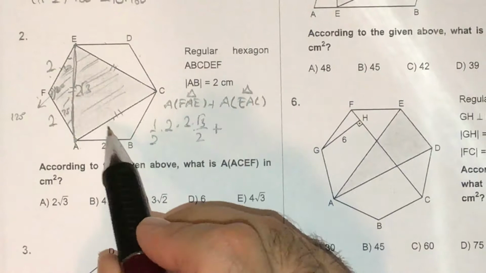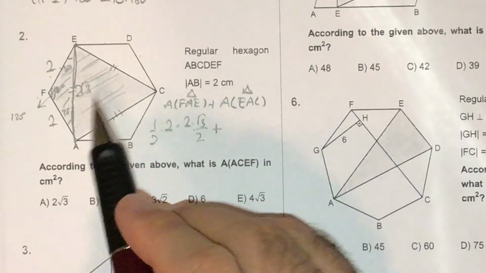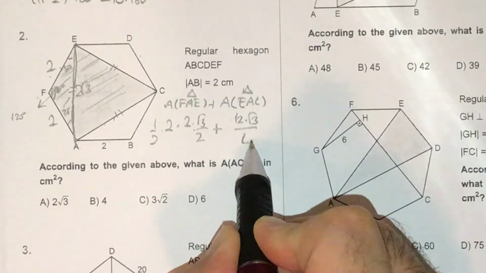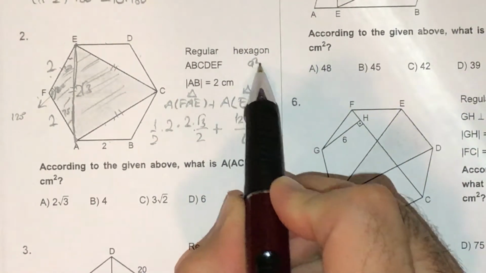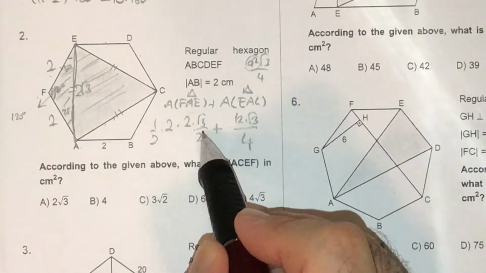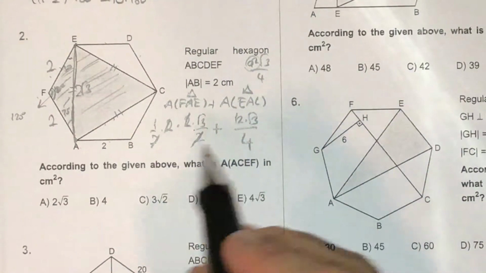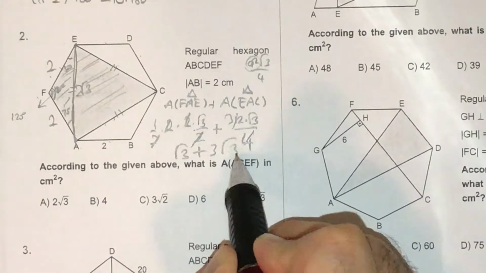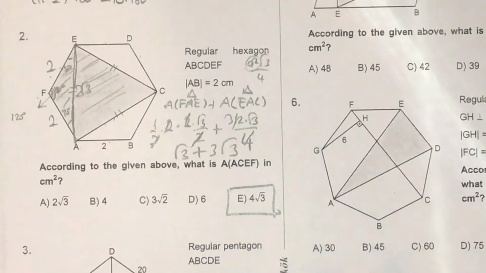What is the area of an equilateral triangle? It is the side squared, so it is 12 times root 3 over 4. Remember, a squared root 3 over 4, where a is equal to 2 root 3. Okay, these are gone, simplifications. This is root 3 and this is 3 root 3. Therefore, the answer is 4 root 3. Okay.